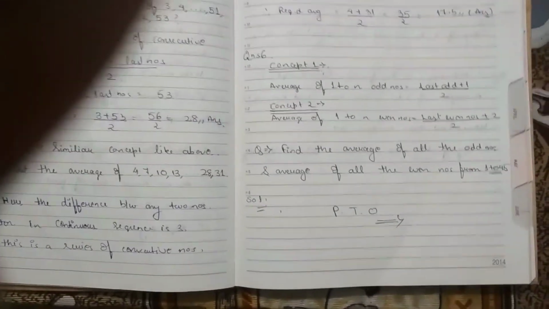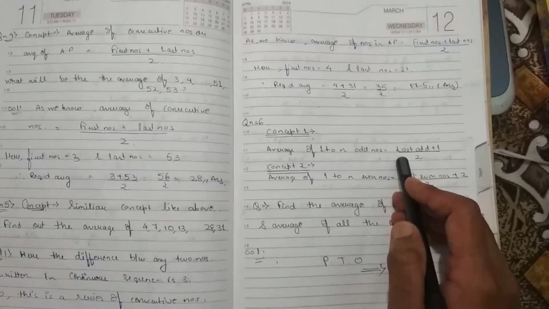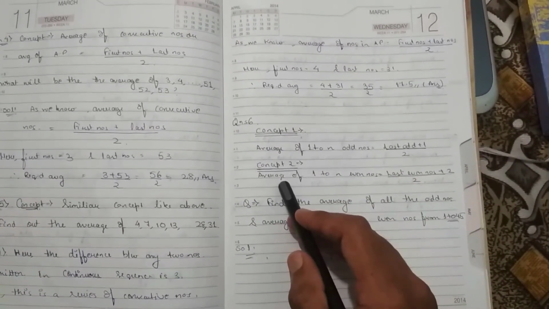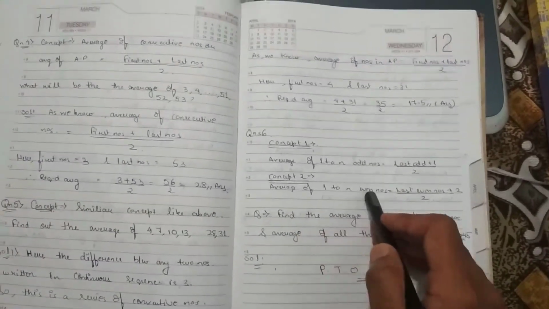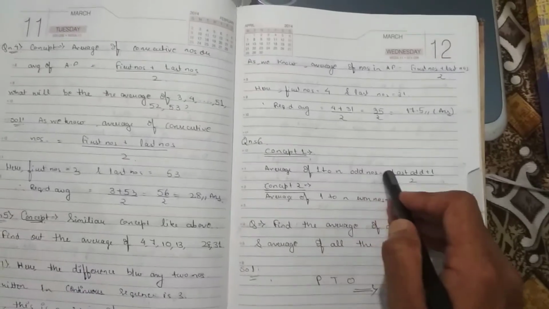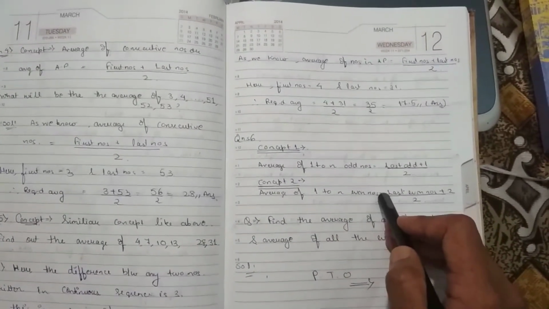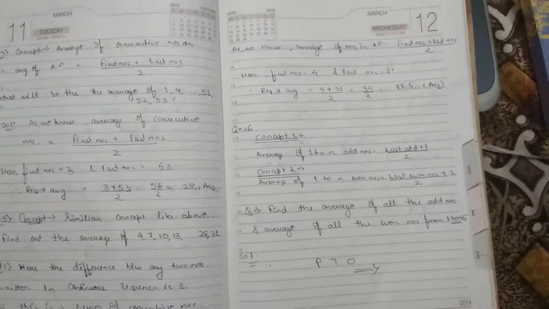Now let us learn about the sixth concept, about the average of 1 to n odd numbers, and the second concept within that sixth one is the average of 1 to n even numbers. So the 1 to n odd numbers formula is last odd plus 1 by 2, and for 1 to n even numbers it is last even number plus 2 by 2, right?